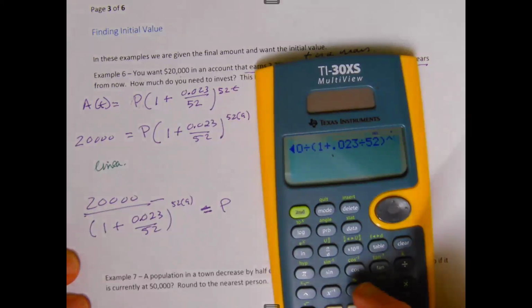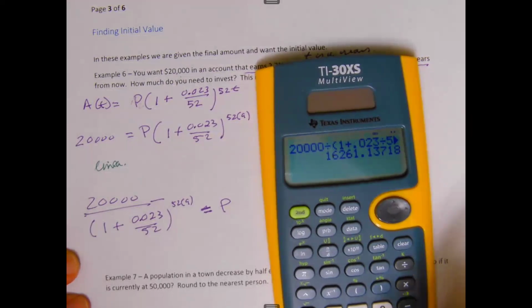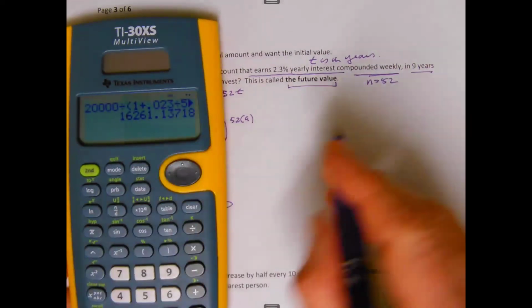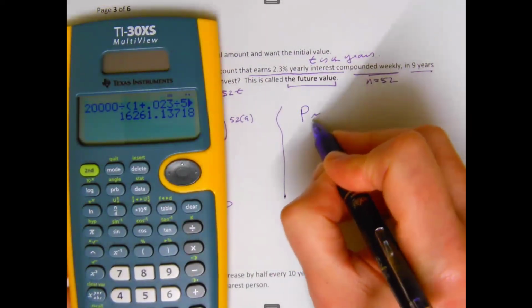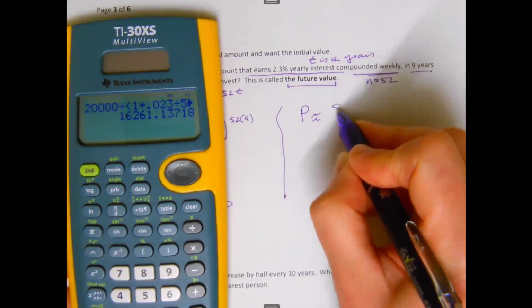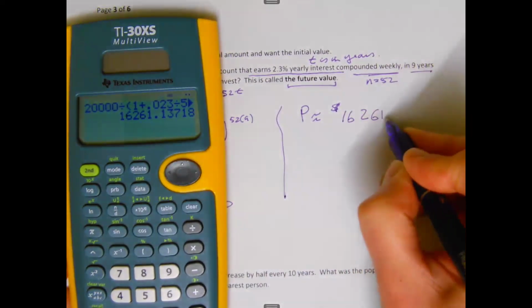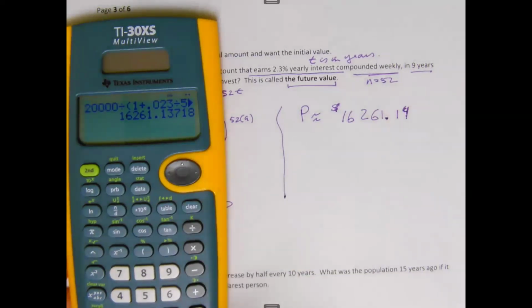I'm going to raise it again because there are two numbers, so I need parentheses here: 52 times 9, close it. Enter. It looks like I need to round to the nearest penny. What I need is $16,261.14 rounded. That's how much I need to invest.